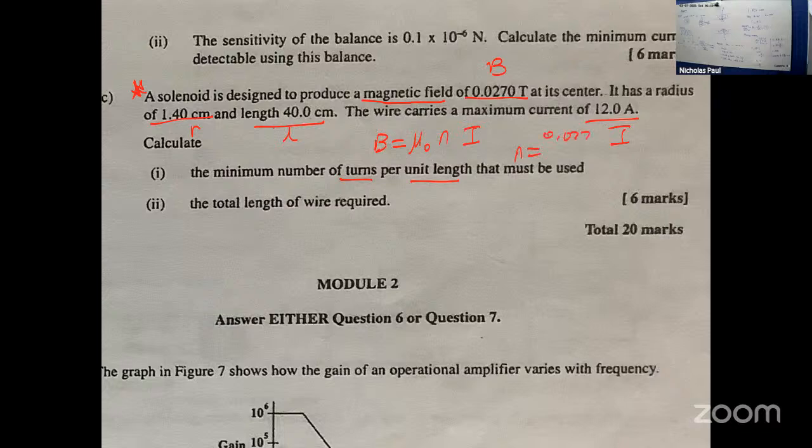0.027 divided by 4 pi times 10 to the minus 7 multiplied by what I was 12. What should I get for n? 1790. Again, that's the number of turns per unit length. Now the total length of the wire. So that's the number of turns in 1 meter.